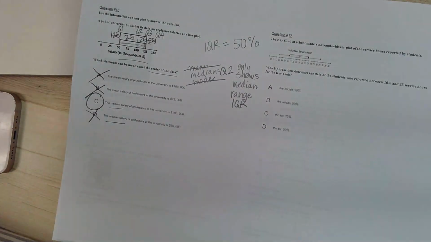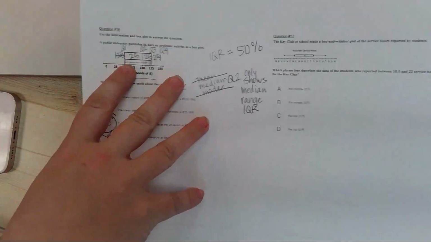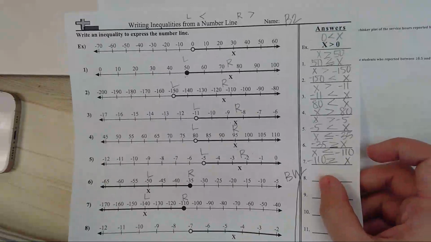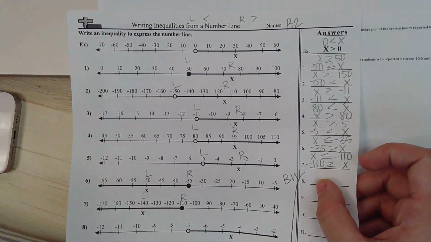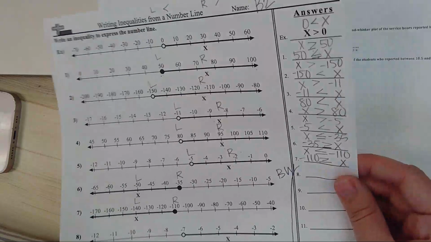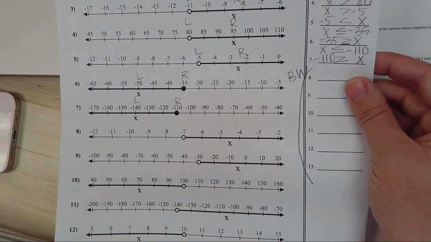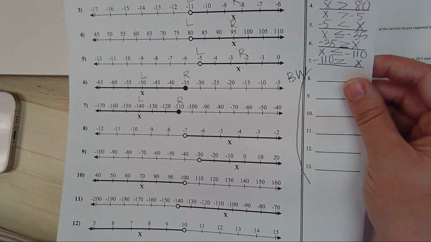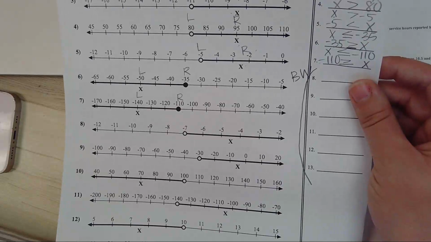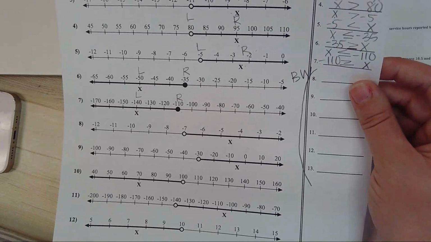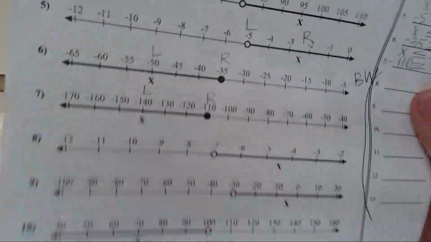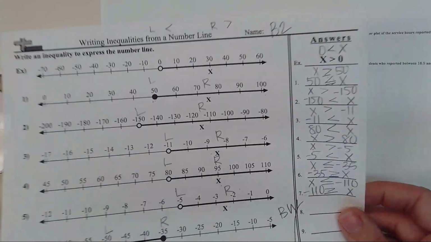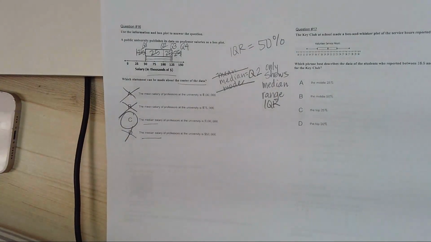If you are not here on Thursday, we reviewed writing inequalities, and we only reviewed 1 through 7. Then Friday, if you missed any of 1 through 7, you need to look back over your 8 through 13, and that's what we'll review for bell work on Friday. Get it? Got it? Good. So again, if you didn't see 1 through 7, there's 1 through 7. Tomorrow you need to do 8 through 13.